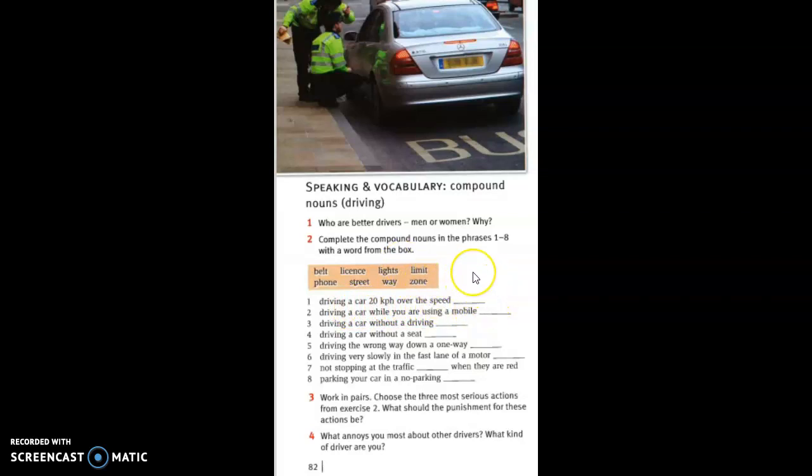So elicit number 1 together and then allow them to complete the rest, either in pairs, small groups, or individually, and then peer check before you do feedback. Think of any that you might need to concept check during the feedback. Are there any which you think you might need to check the meaning of in more depth? And also any that you think you might want to drill.